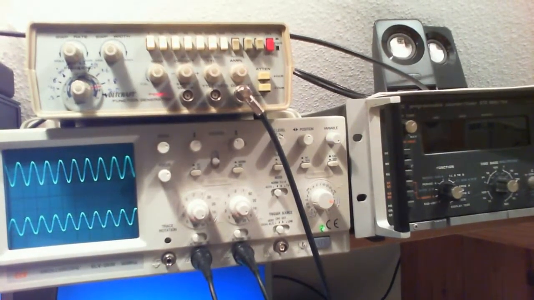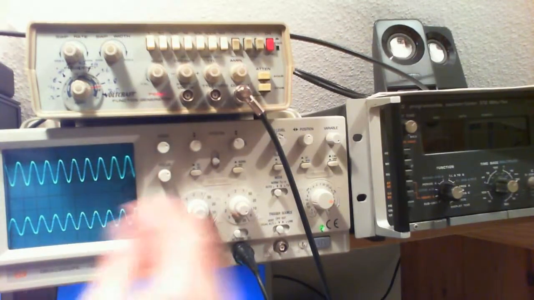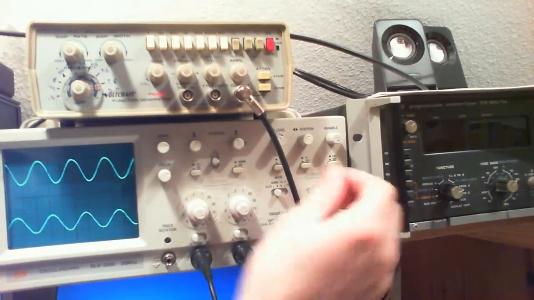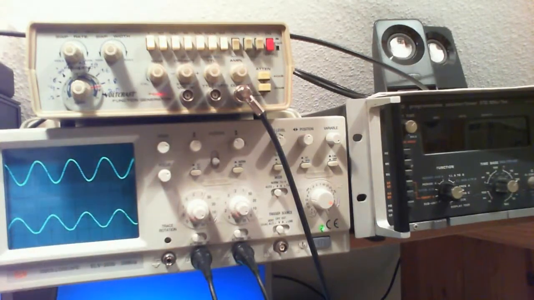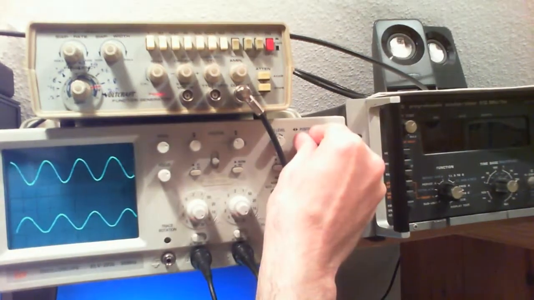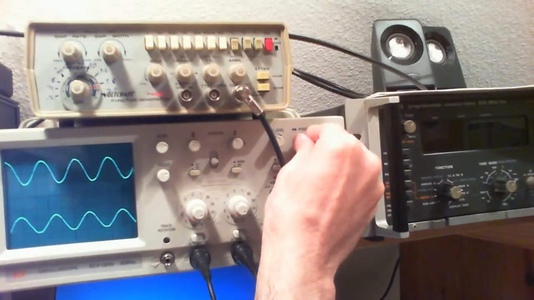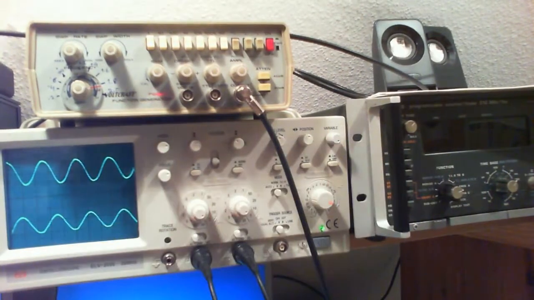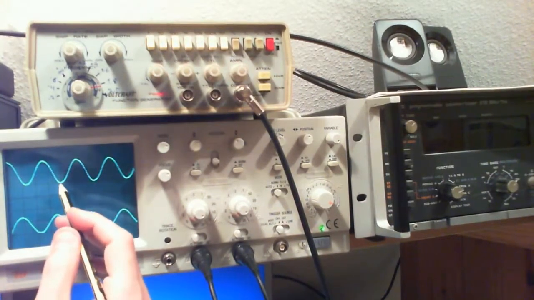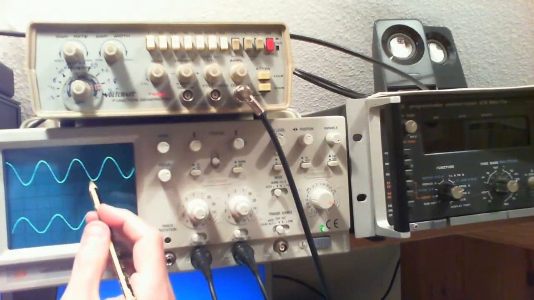Now one more thing that you need here is your frequency. If you take a look at your signal here, this is one complete cycle of your signal.